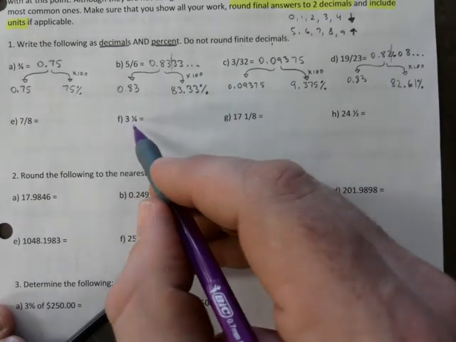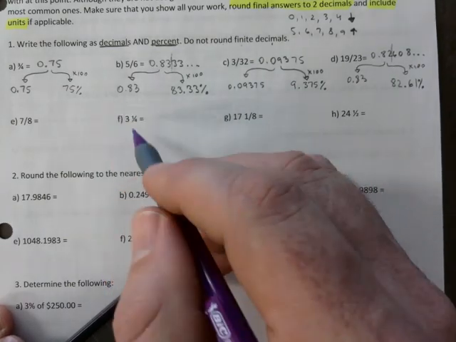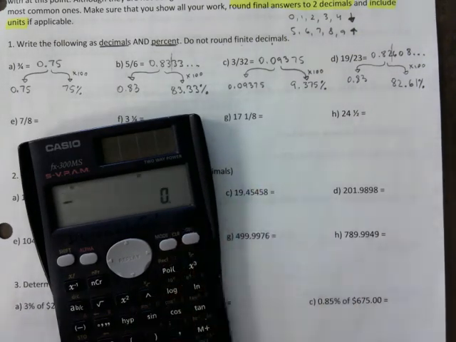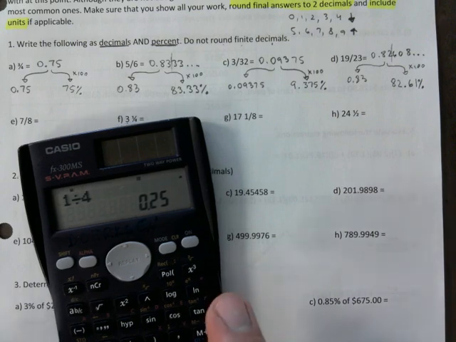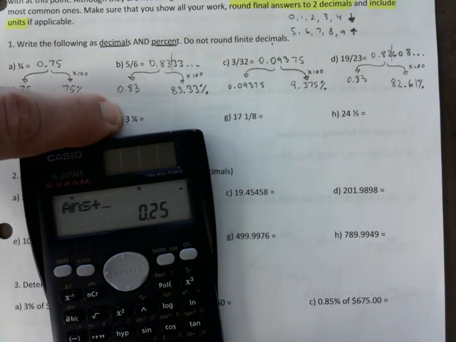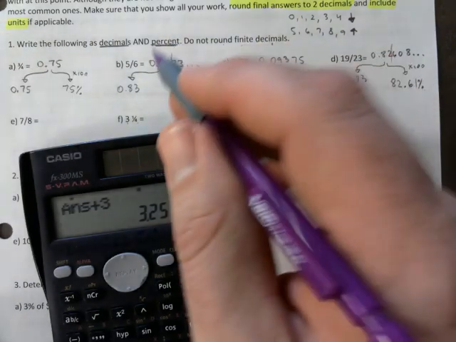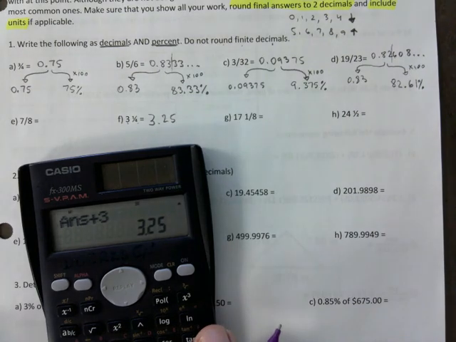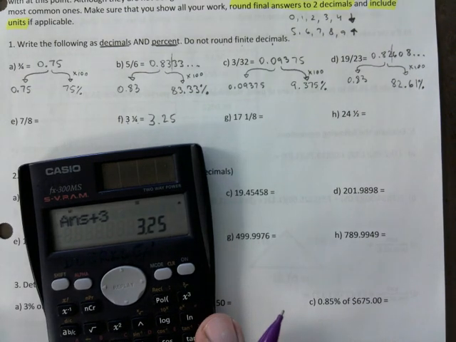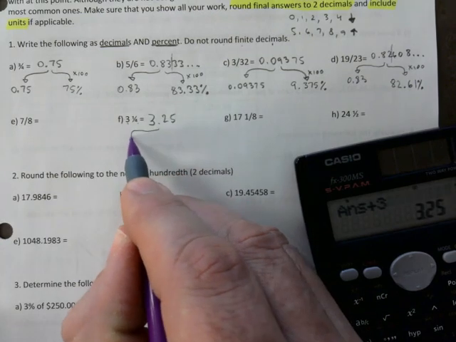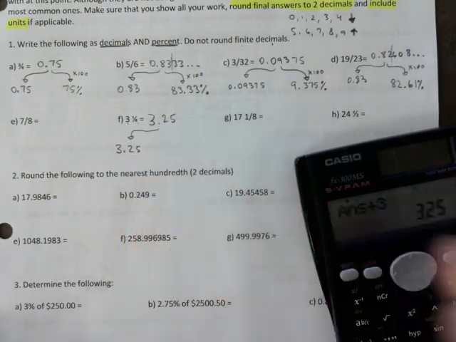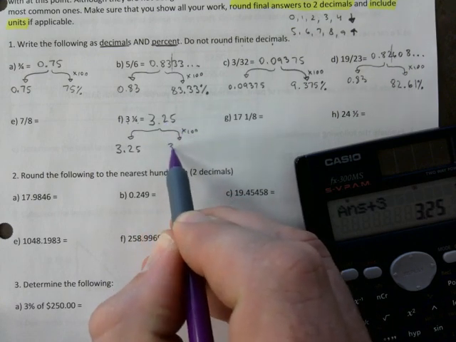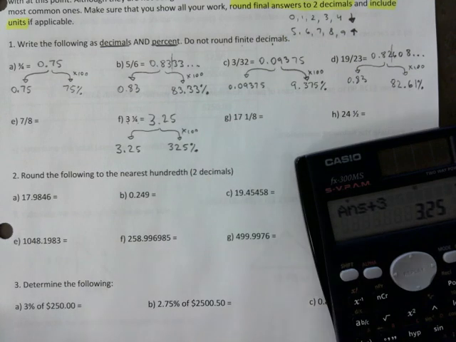Let's do one more, and then I'll move on from this section. 3 and 1/4. This is what you do, guys. 1 divided by 4 is 0.25, no surprises there. And then you add the 3 in front of it. So this is really 3.25. It's 3 whole units and 0.25 of a unit. So as a decimal, you guessed it, it's this. As a percentage, if you multiply that by 100, you get 325%.